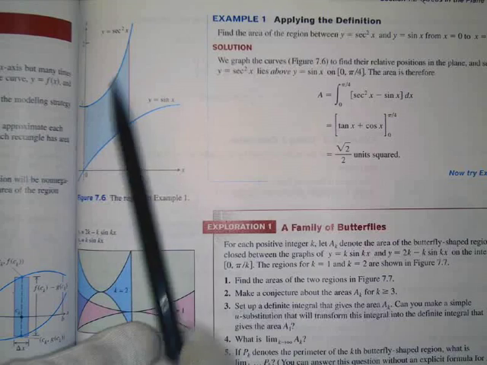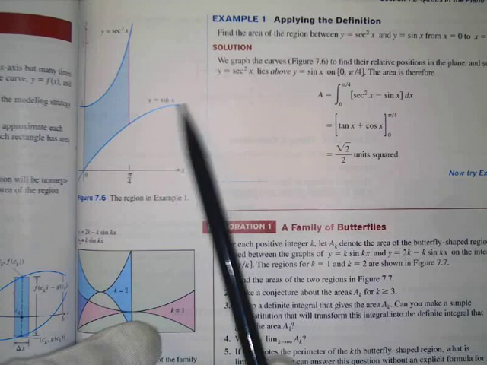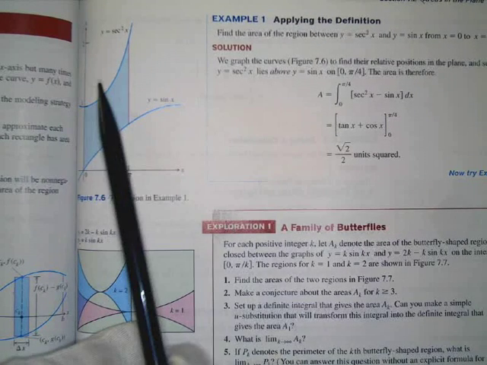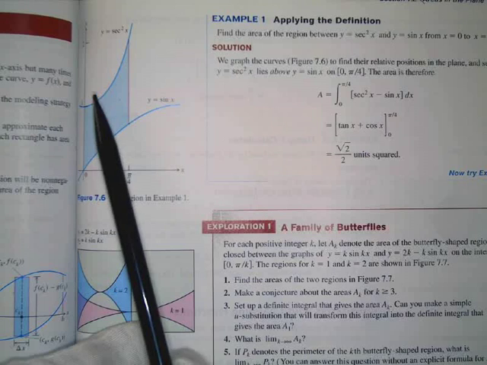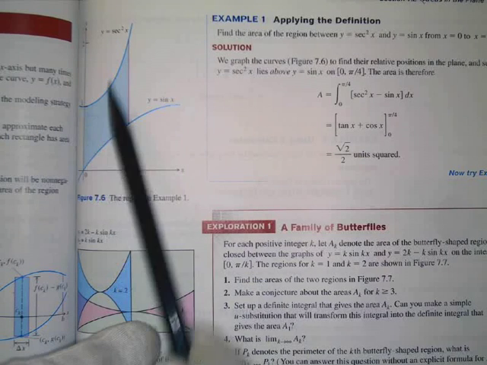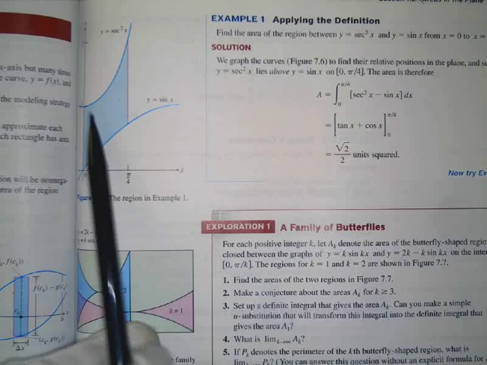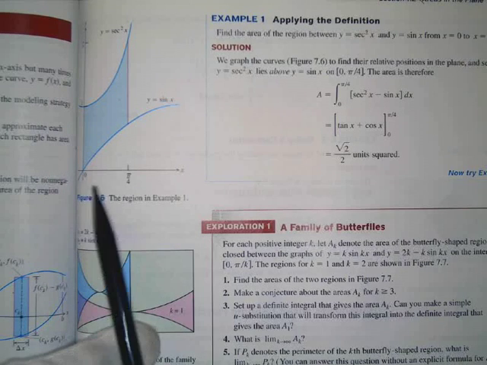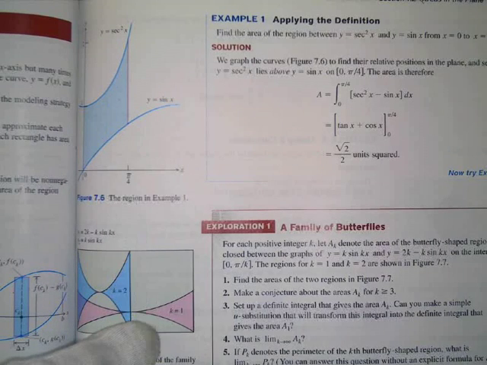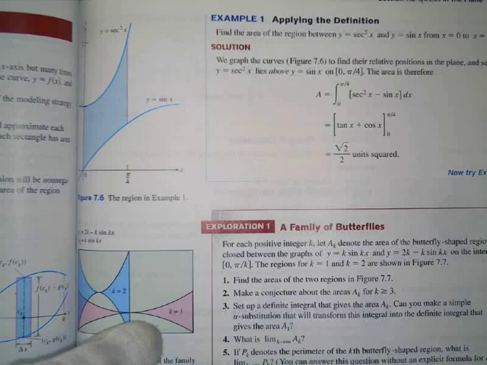This is y equals the secant squared of x, and this is y equals the sine of x. And again, we're going to try to find the area between these two curves. So again, it's going to be top curve minus bottom curve. This would be the f of x. That would be the g of x. All right. And we're going to go from 0 to pi over 4, so you can see how this is definitely the top curve.